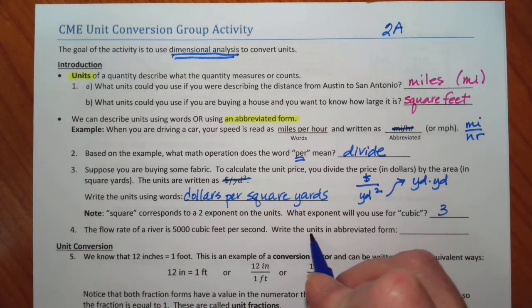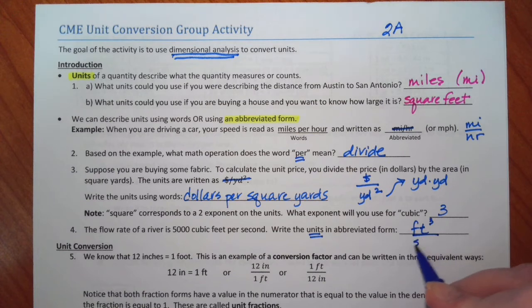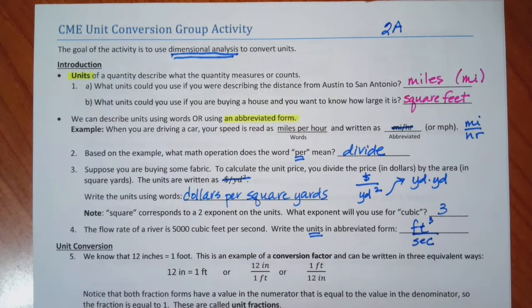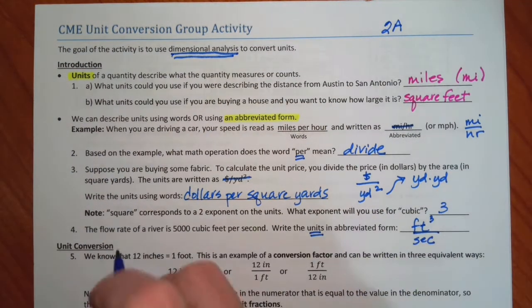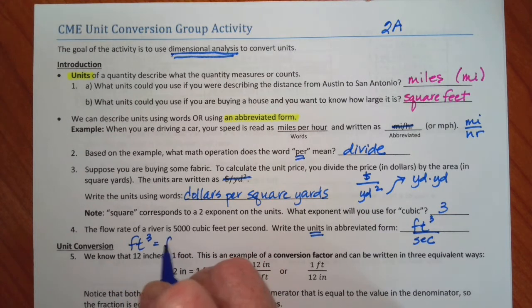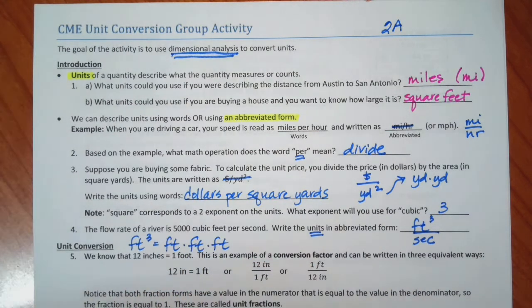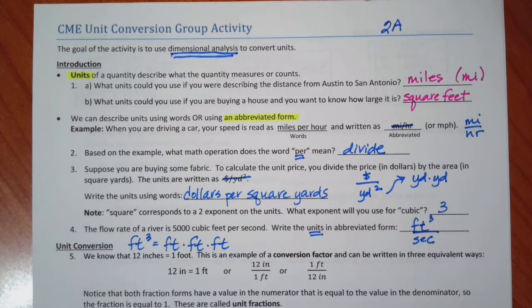So we don't want to write just the units, so I'm going to write that as feet cubed per second. Remembering that feet to the third is equal to feet times feet times feet, which comes in really handy in our next section.